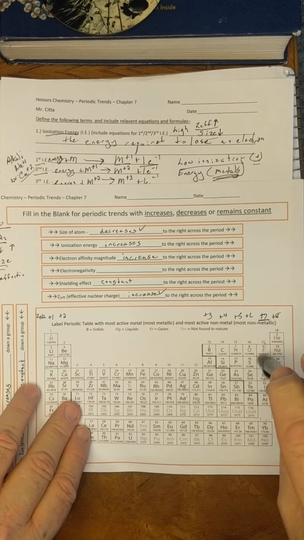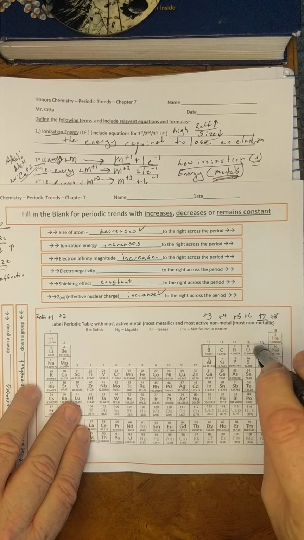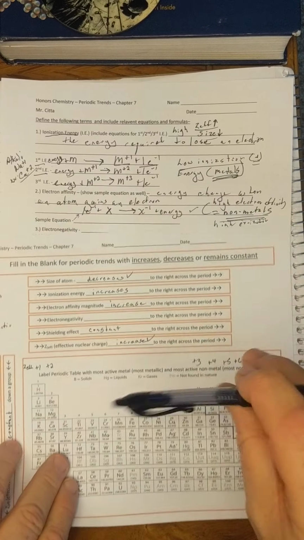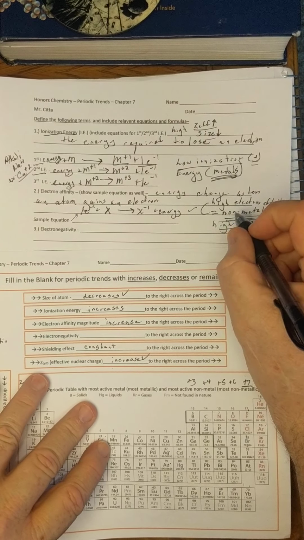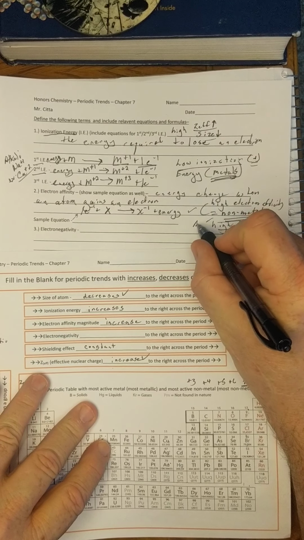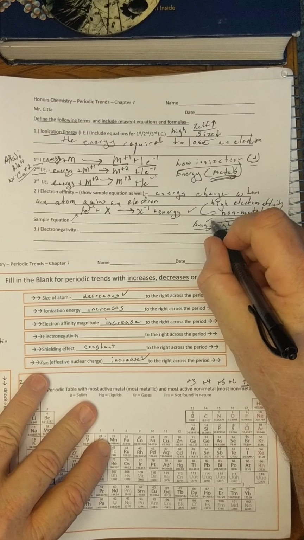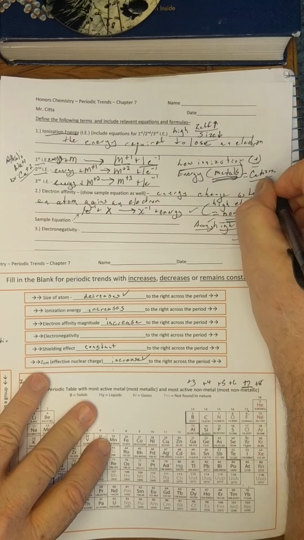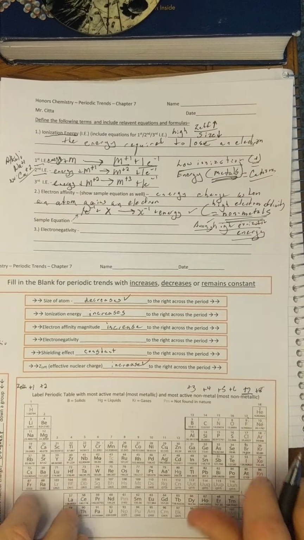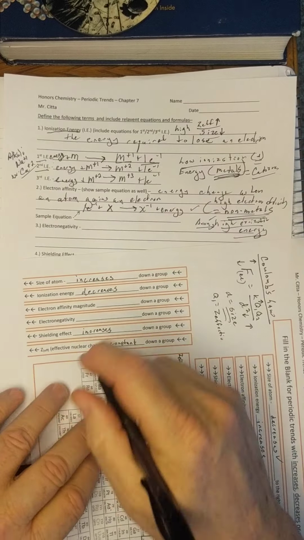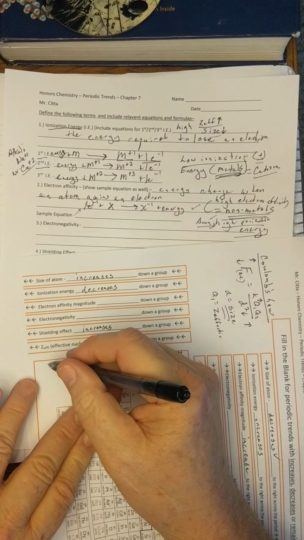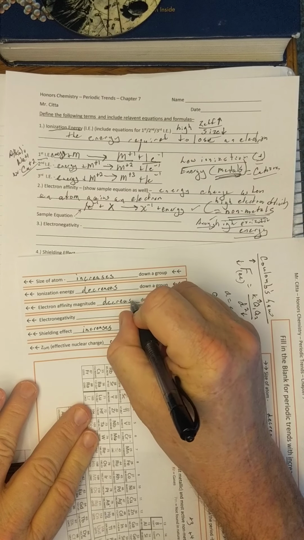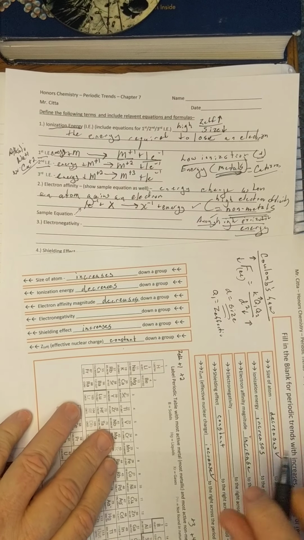So things that are up high here tend to have a high affinity for electrons. That's why your nonmetals become anions. Your metals become cations. They lose electrons, they gain electrons. Up and down, the same trend. As your size gets bigger, that decreases your affinity for electrons.